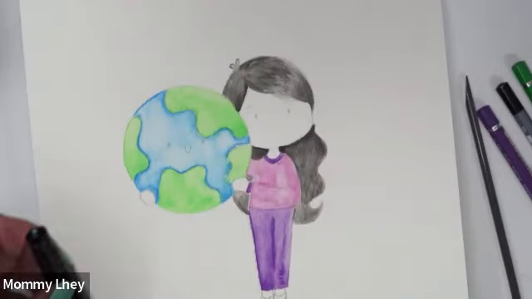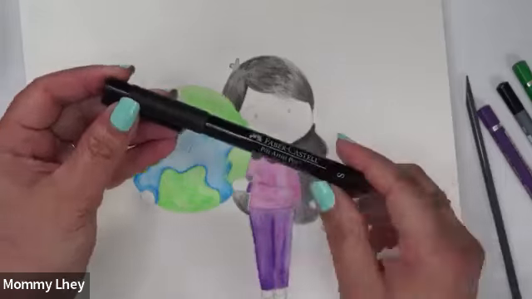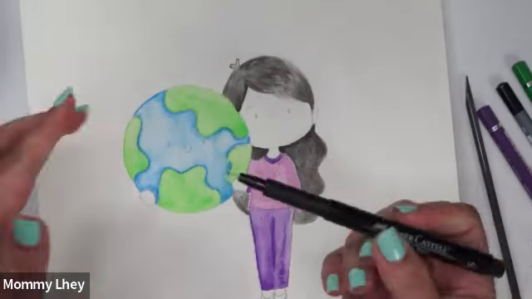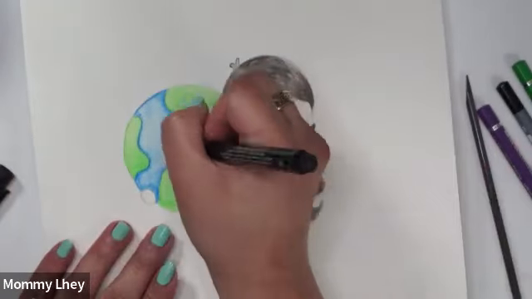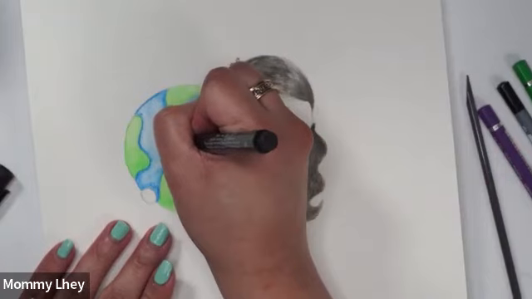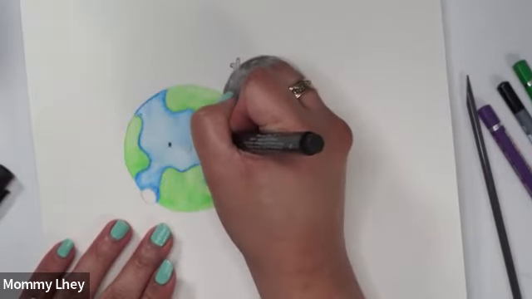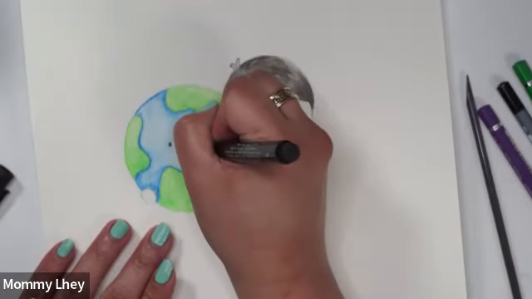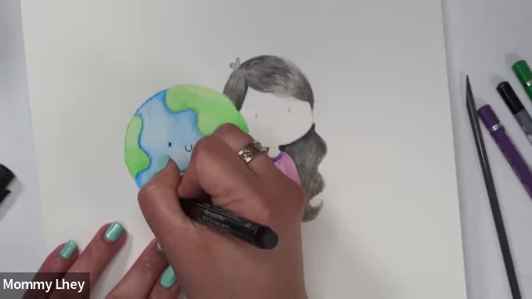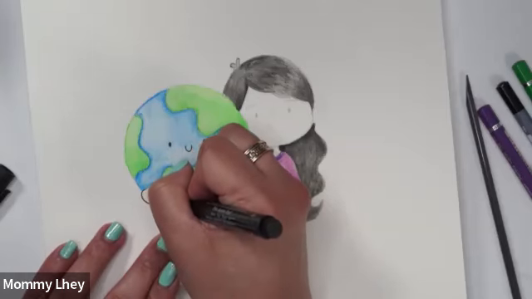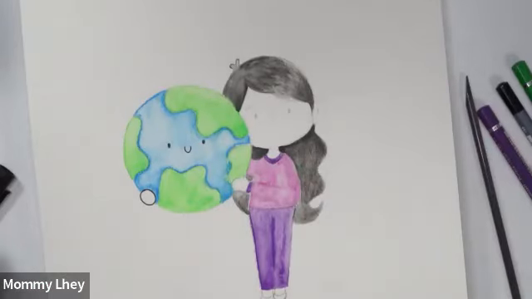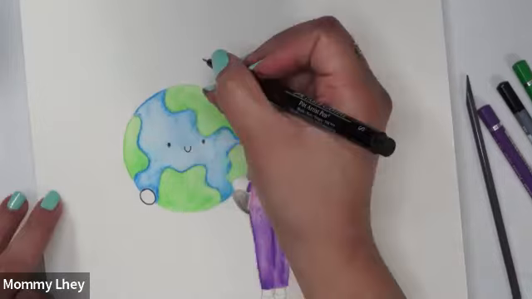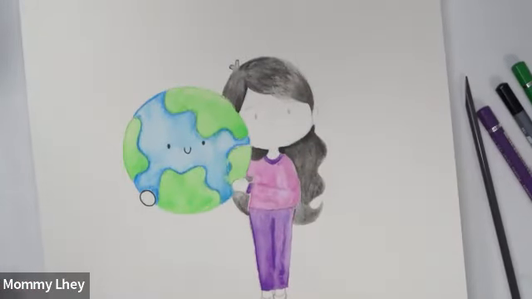All right. So I have the PITT Artist pen in super fine, the letter S. And this one has a very fine tip like that. And so it's perfect for small details, like the eyes, just like that, and the mouth. If you want to have that variation of stroke, you can always use the PITT Artist pen in brush. Now that one is going to give you that really comic look, and that's my favorite.